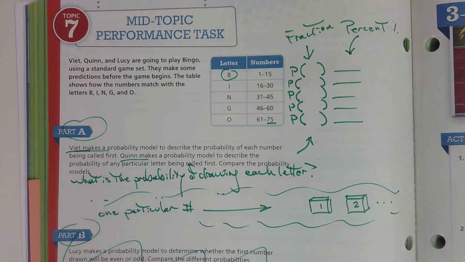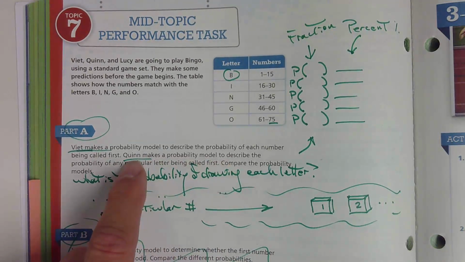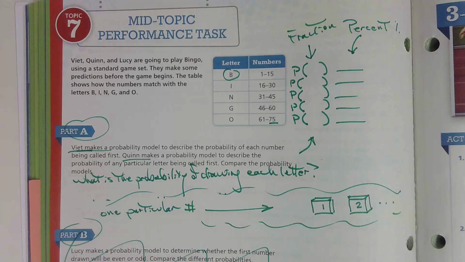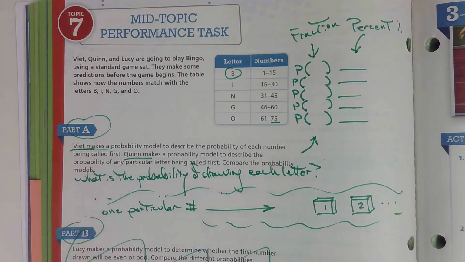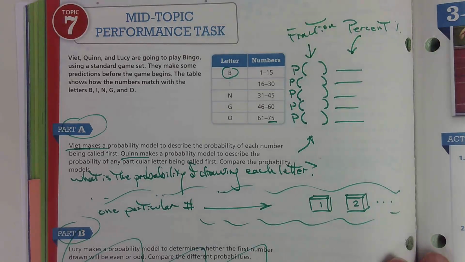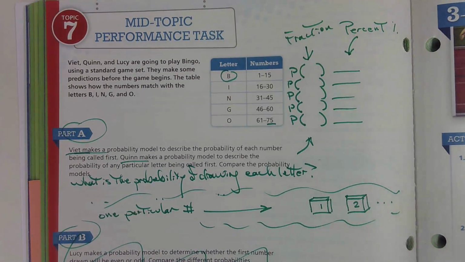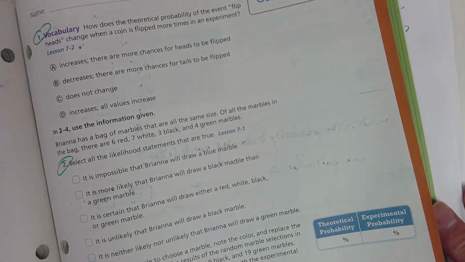Okay? And so you would give that to me in a fraction and a percent. And that would satisfy the second question that Quinn is setting up. Does that make a little more sense? Yep. Okay. So part A is really just, there's 2 questions here you're answering. Okay? You guys good?